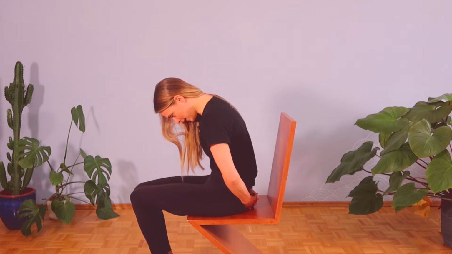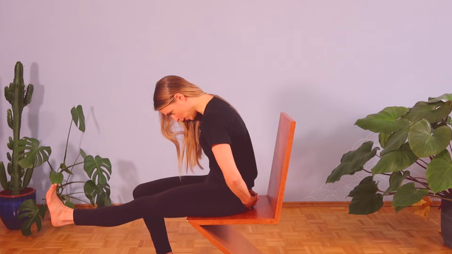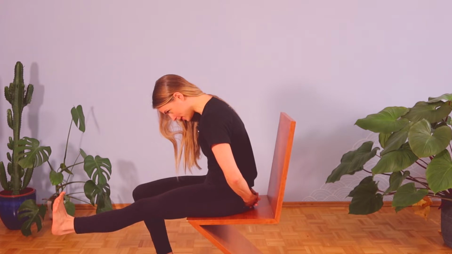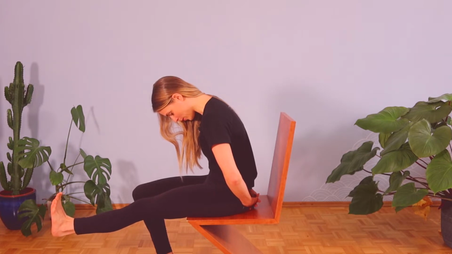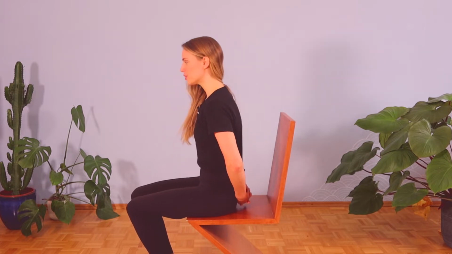If not, the next step is to lift up your affected leg. So bring your knee straight. Again, if this is recreating the symptoms, stop here. If not, the last step is to dorsiflex. So bring the toes towards your nose. Flex them too, okay? And release, come out of the position.